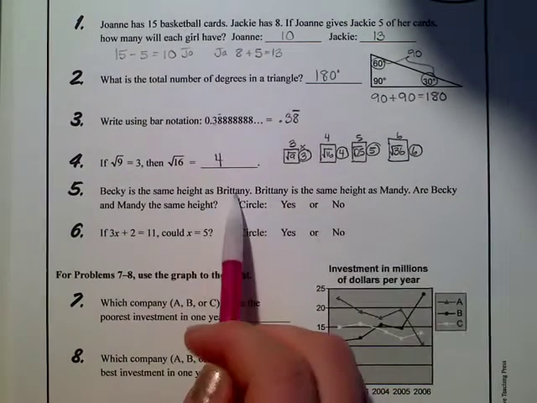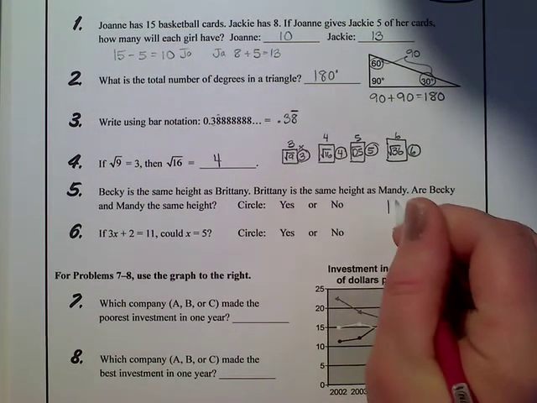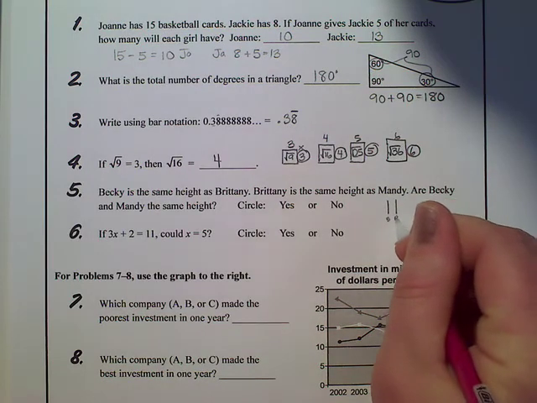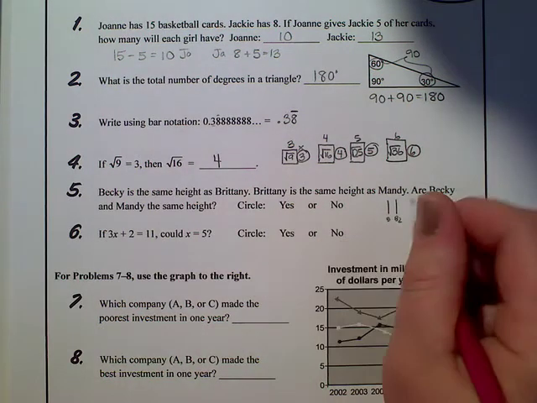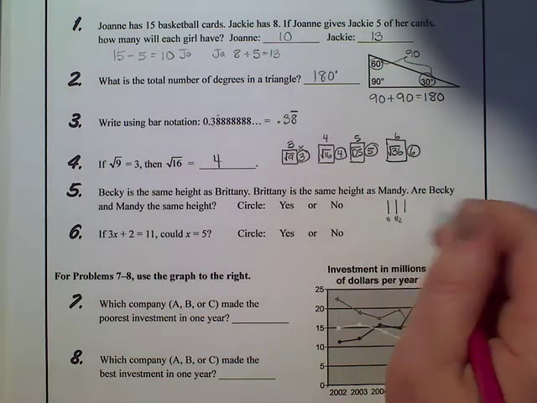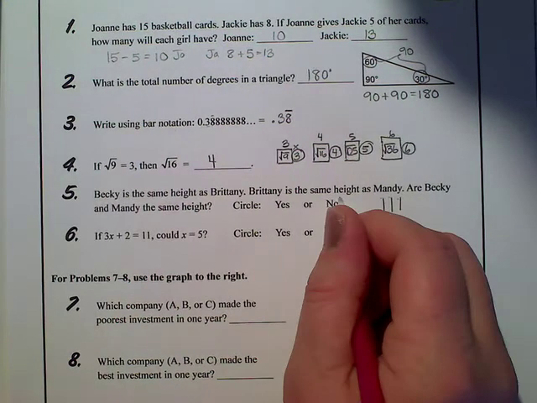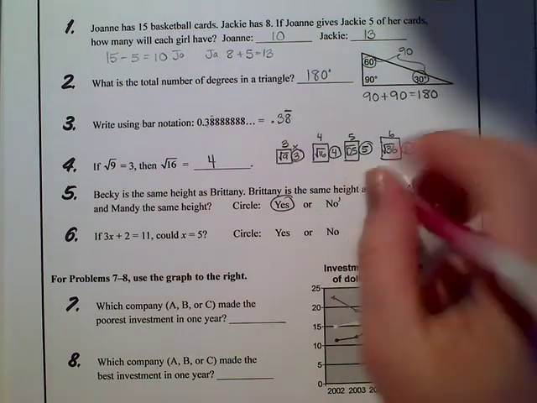Becky is the same height as Brittany. So here's Becky and here's Brittany. They're the same height. And then Brittany is the same height as Mandy. Are Becky and Mandy the same height? Well, of course, because those two are. So the answer would be yes.